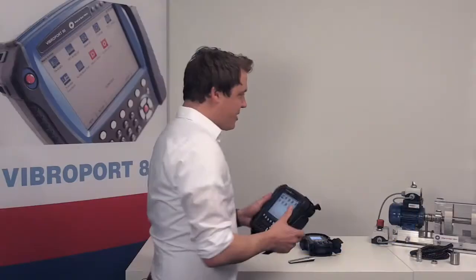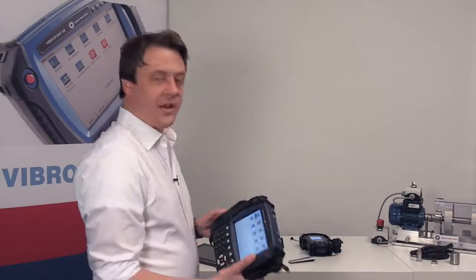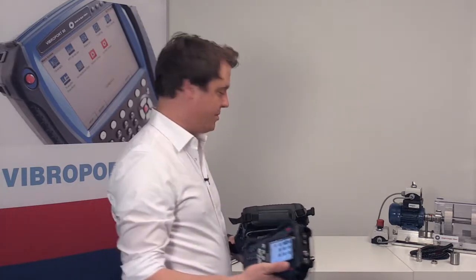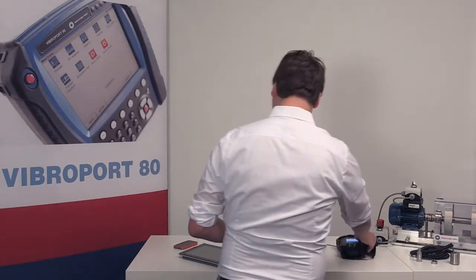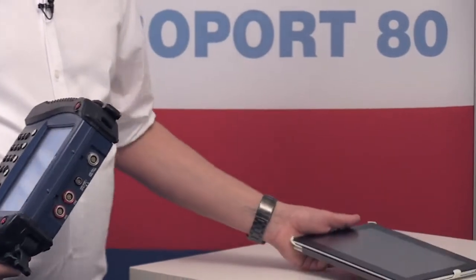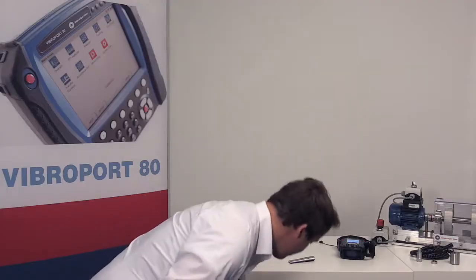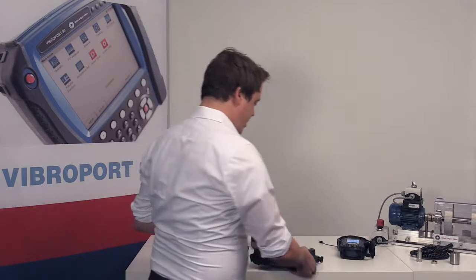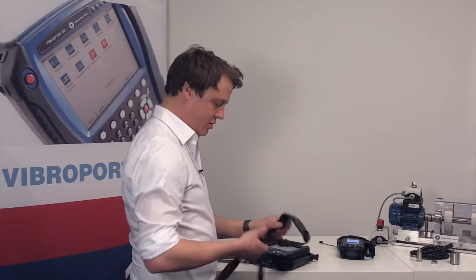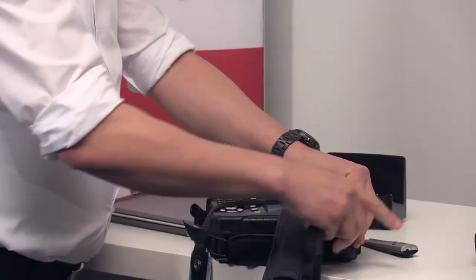Last but not least, a lot of design has gone into the instrument, and as I told you, you can use this with the hand strap. If you sit on your sofa and you have your tablet on your knees, we also thought about how to make the VIBROPORT 80 portable over a long working day. And therefore you can, in analogy to the hand strap, which you also have here, in addition put a shoulder strap on the VIBROPORT 80.